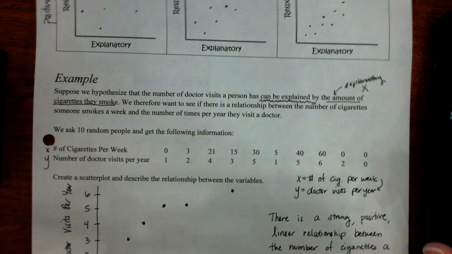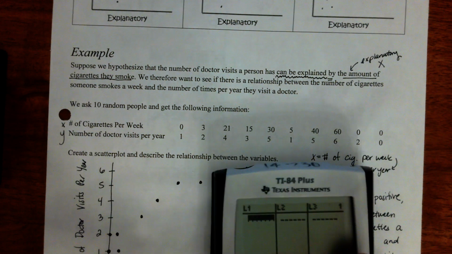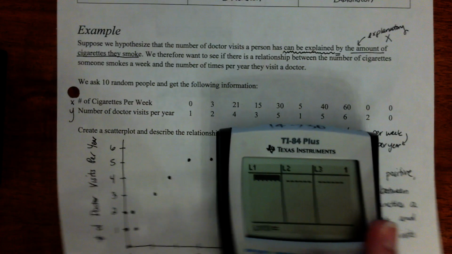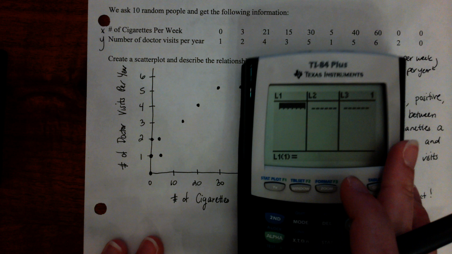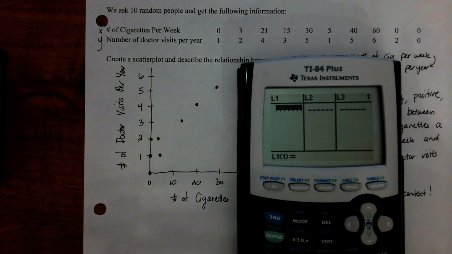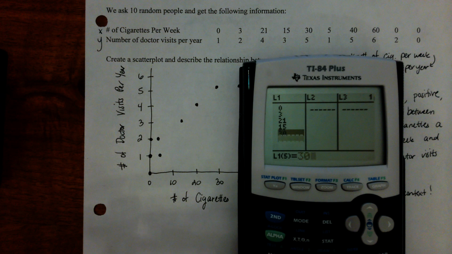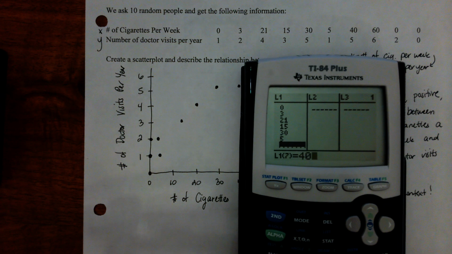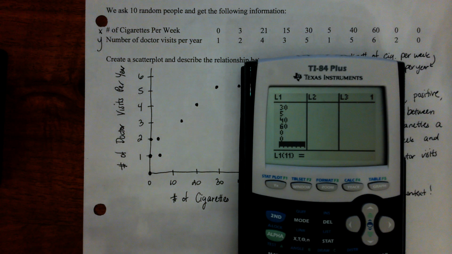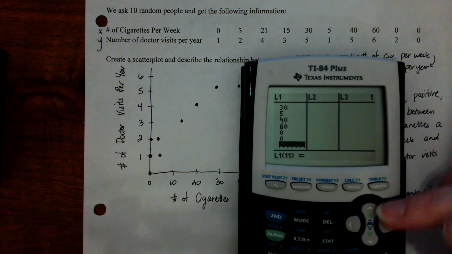And I'm going to go back to my data here. And I'm going to put all my x values. So I got all of my cigarettes per week. So I got 0, 3, 21, 15, 30, 5, 40, 60, 0, 0. Remember, that's the 11th position, so I now got them all.